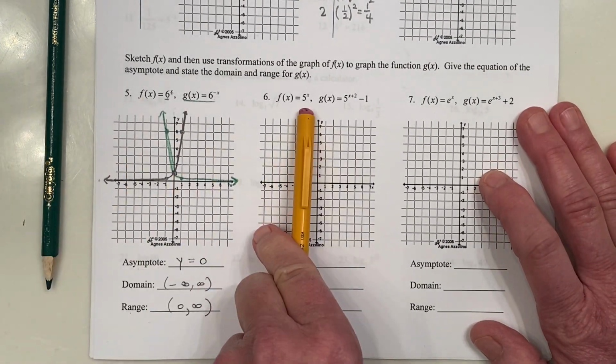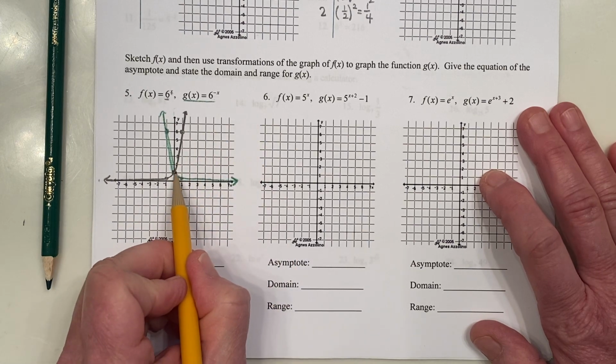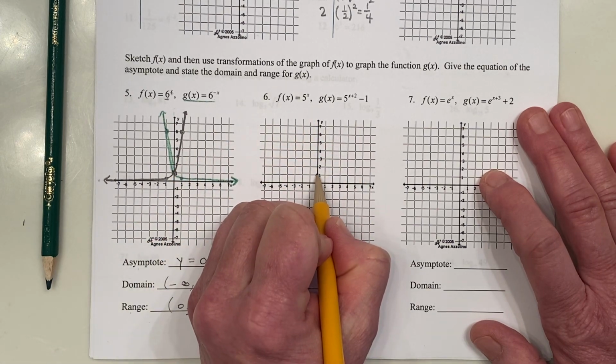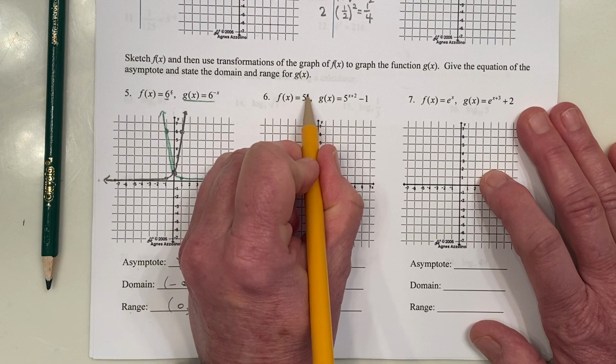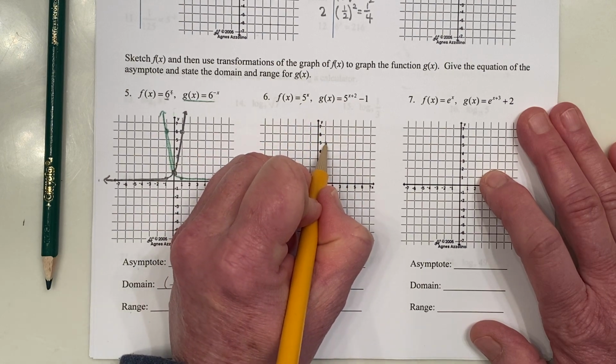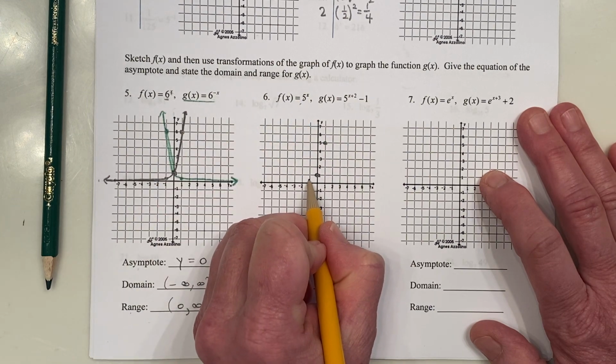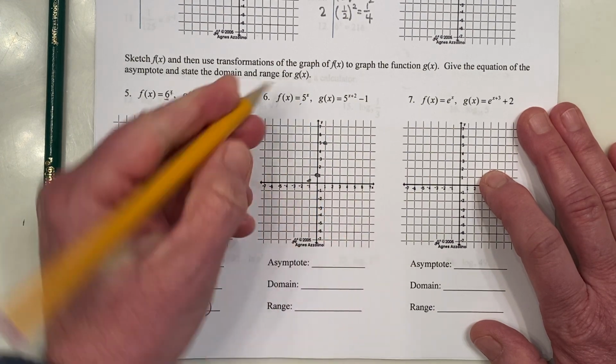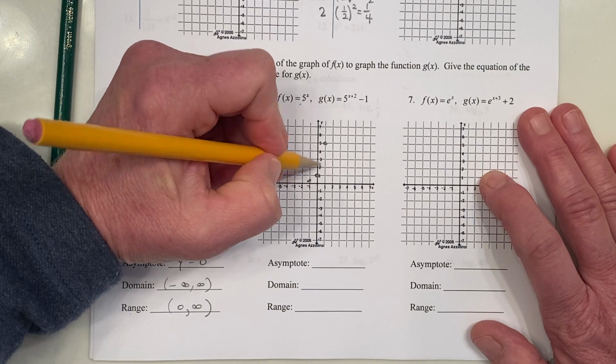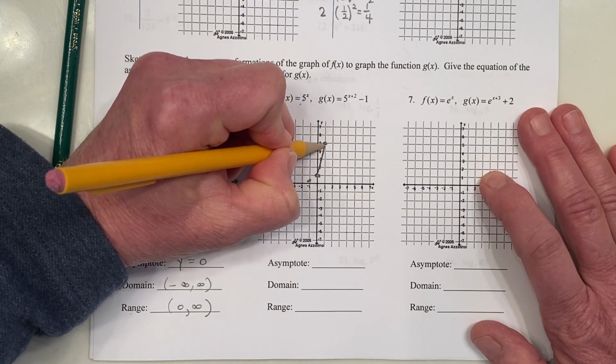Let's first graph 5 to the x. So same strategy we used here. When x is 0, we get that same y-intercept. When x is 1, we only go up as high as 5. And when x is -1, we're going to have this very small number over here at x equals -1. So it looks very close to the exponential 6 to the x.